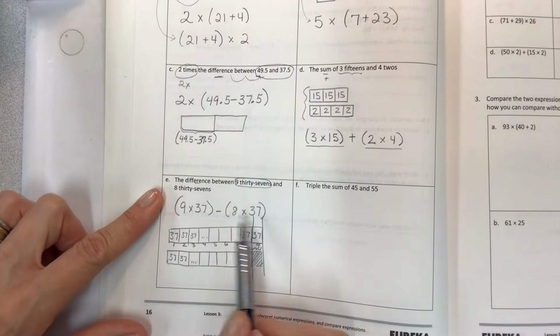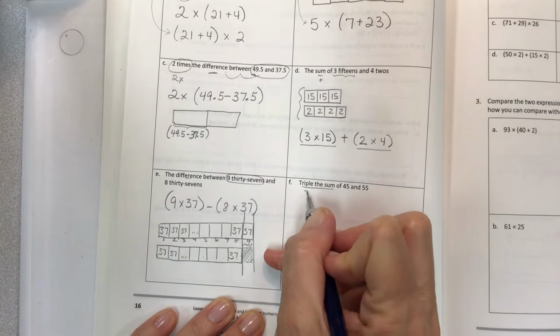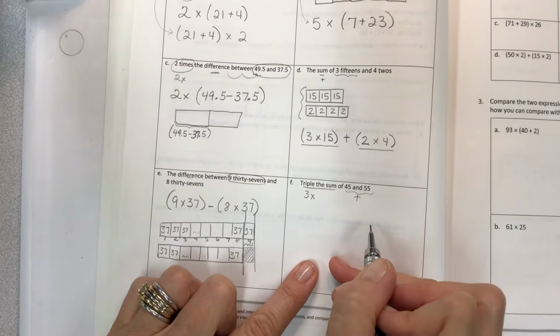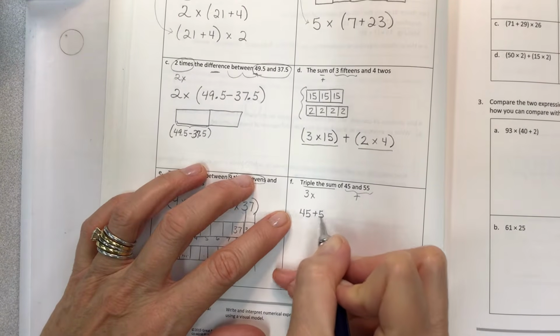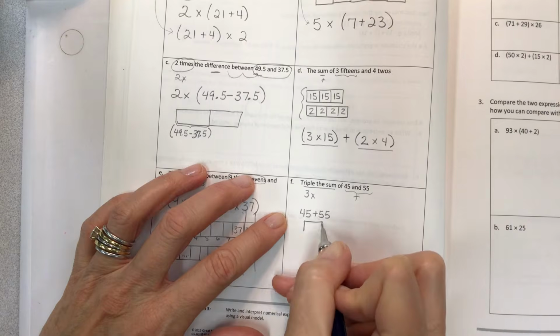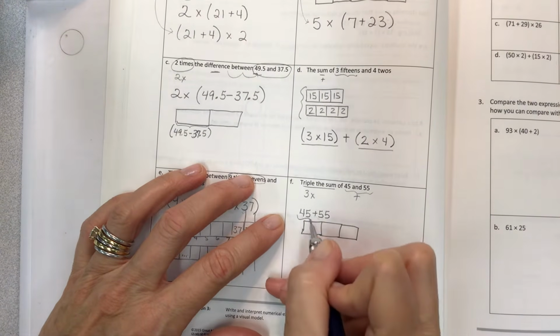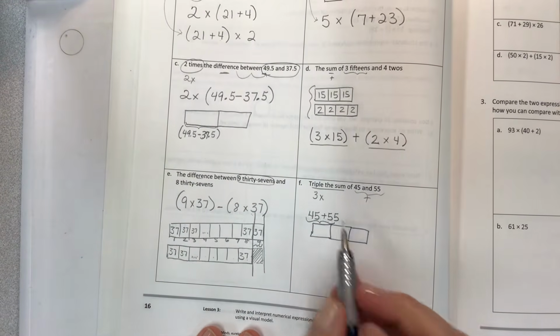Okay? So next one, triple the sum. Triple the sum, 3 times the sum of what? Okay, we have to add those. So if I have a 45 and 55, and again, you don't have to fit it all in the box, you just have to triple it. And you have to show that you have the 45 adding to the 55.